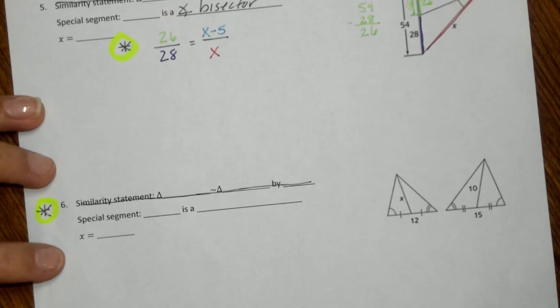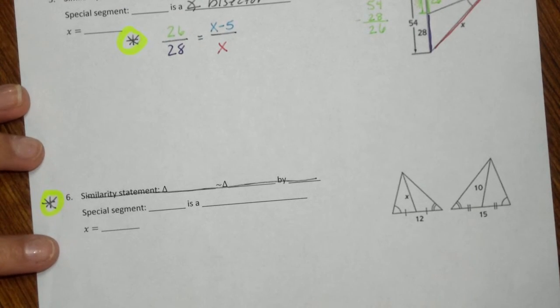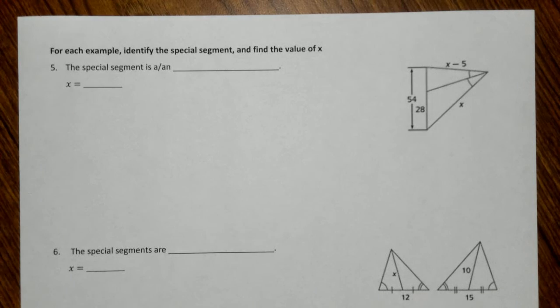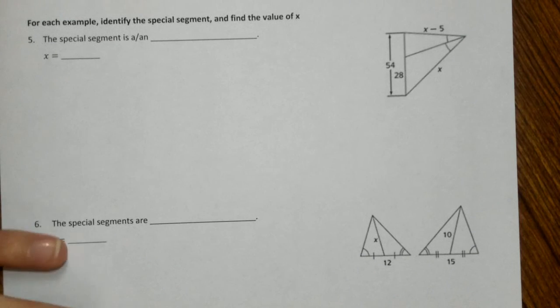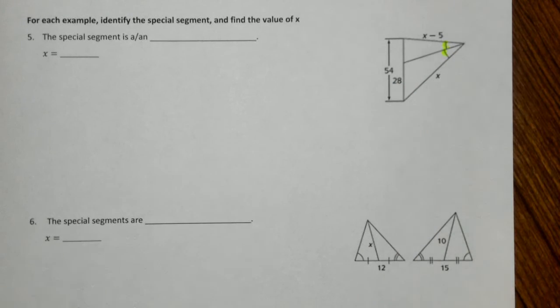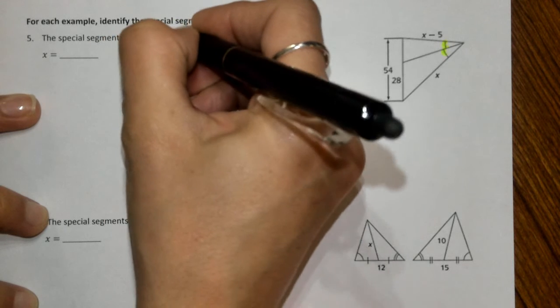Our last examples here. That's the wrong one. I kind of just gave you what we're doing. It actually doesn't even give you that much. Here's the blank one. All right. We're going to identify these special segments and then do the exact same thing that we've been doing. Here we have a special segment. How do we only have one triangle? There's only one of the 4 we talked about, and that would be the 2 congruent angles. We have an angle bisector.